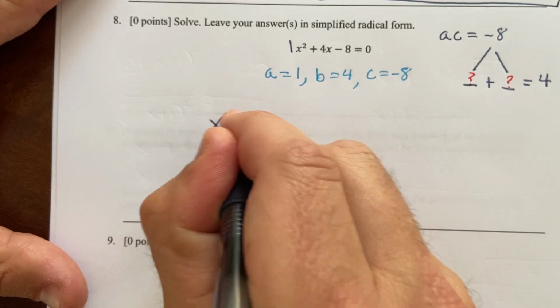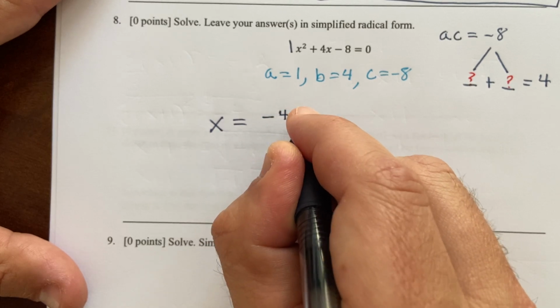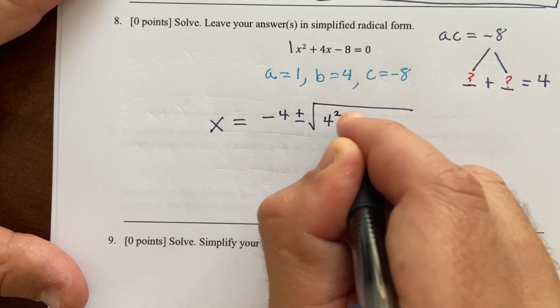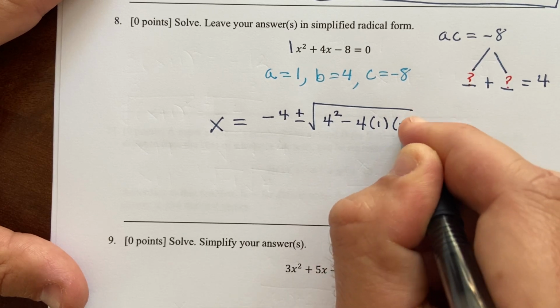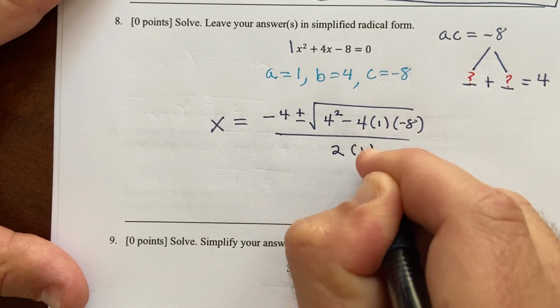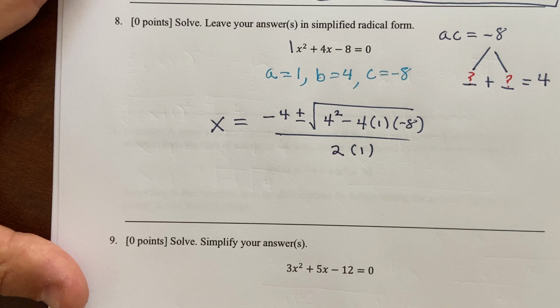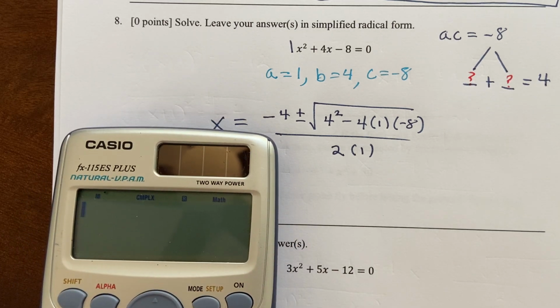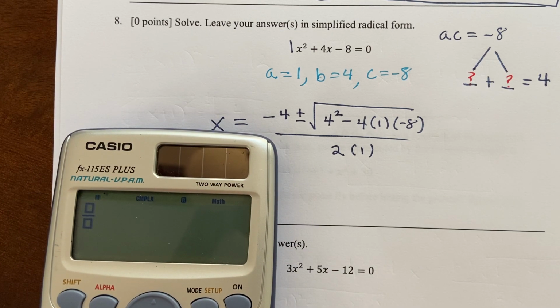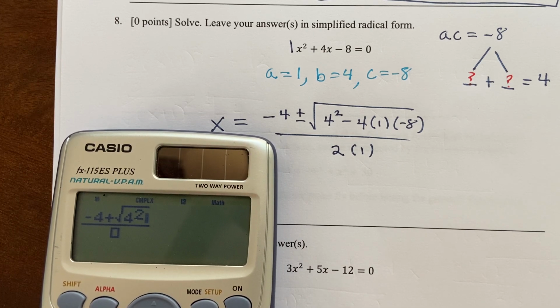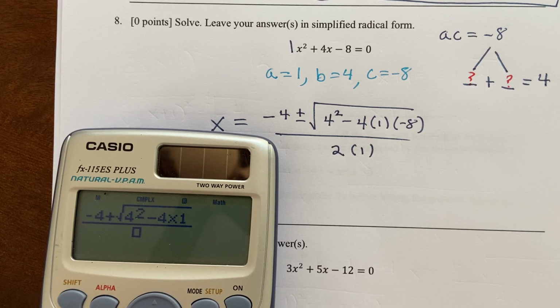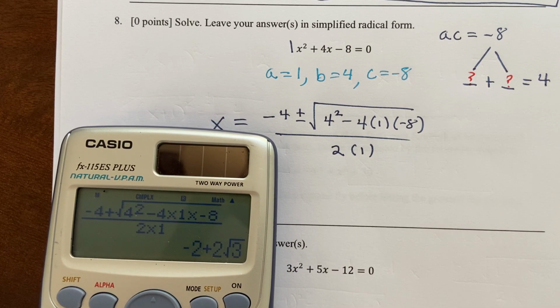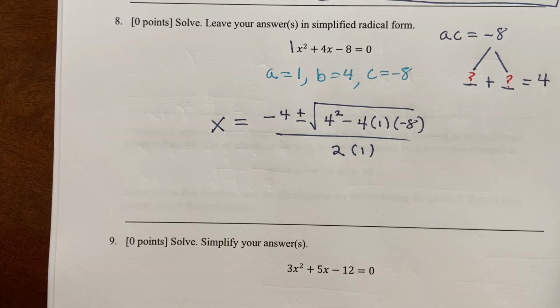So I'll get my solutions as x equals opposite of 4 plus and minus the square root, 4 squared minus 4 times a times c, all over 2 times 1. Okay, I'll use the calculator again. So fraction, -4 plus square root of 4 squared minus 4 times a times c, over 2 times 1. So -2 plus 2 root 3.